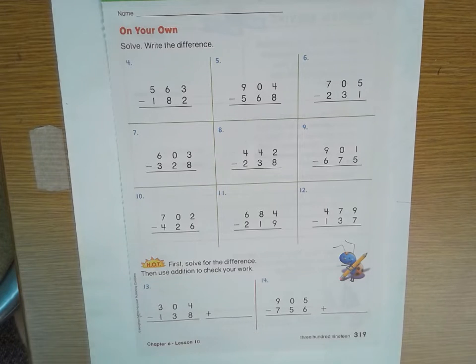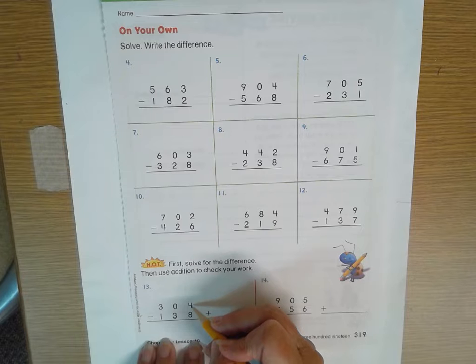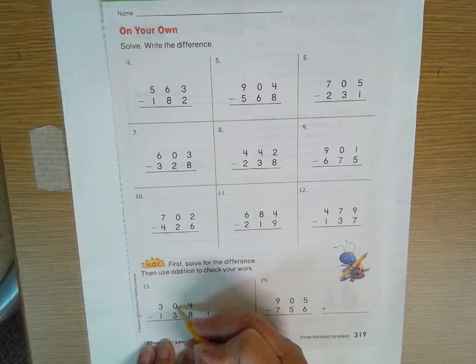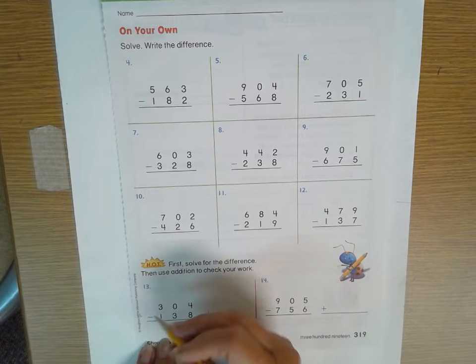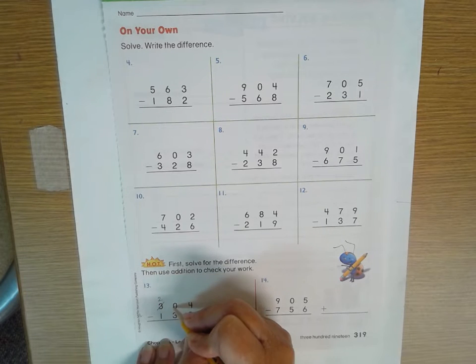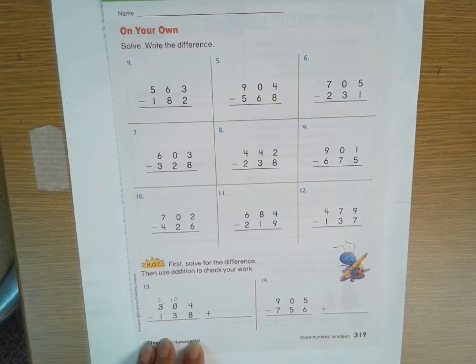So 304 minus 138. 4 minus 8. Can we do that? No. So I go next door and I see I have a 0. So I have to get something here in the tens place so that I can regroup. So I'm going to the hundreds. Instead of 3 hundreds, I have 2. Instead of 0 tens, now I have 10 tens because I'm sliding that 100 over.